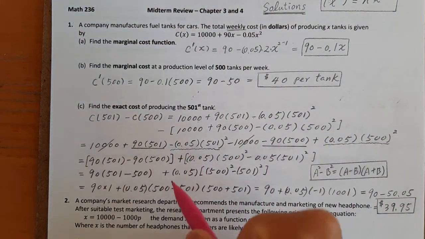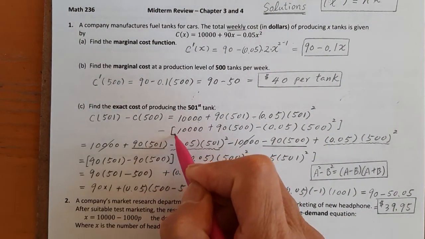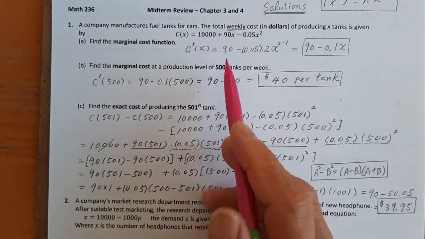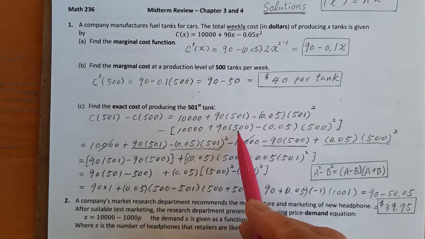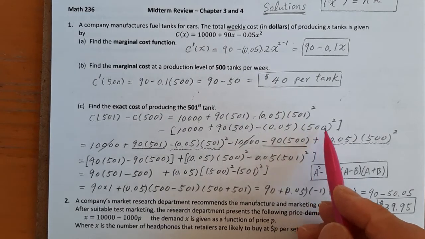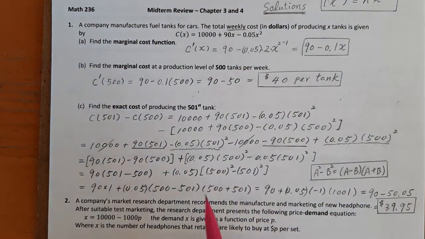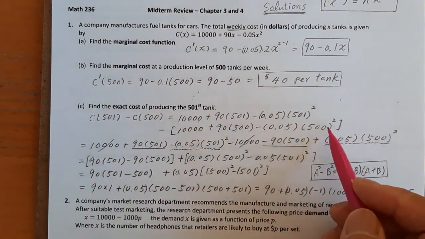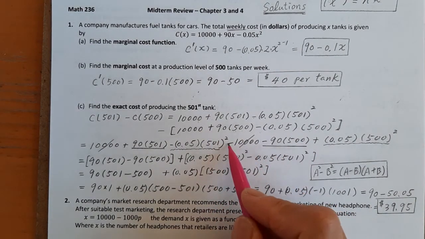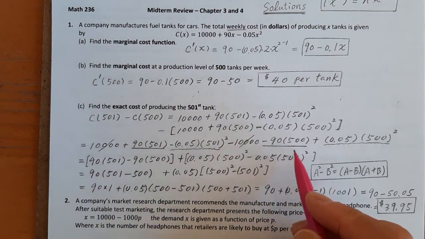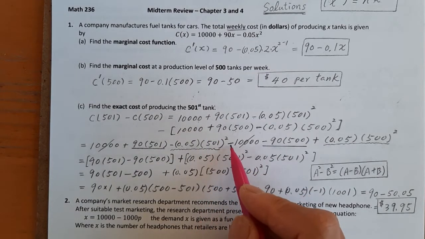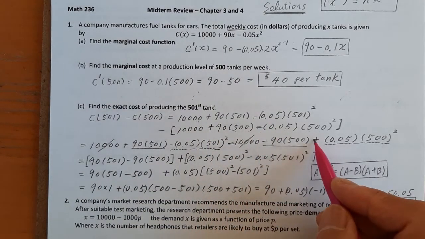Then minus, using brackets, 10,000 plus 90 times 500 minus 0.05 times 500 squared. Then remove the parentheses: the plus changes to minus, and the minus changes to plus.